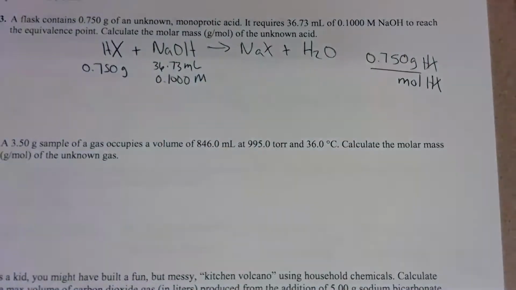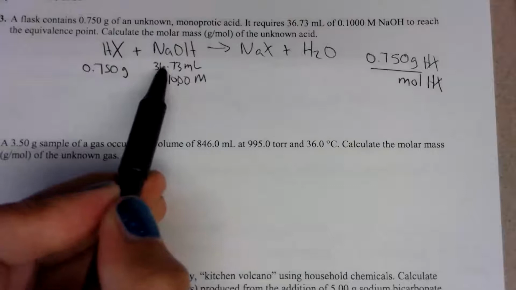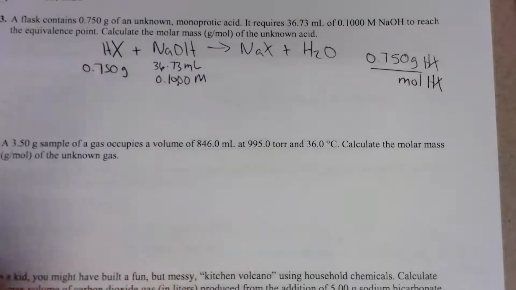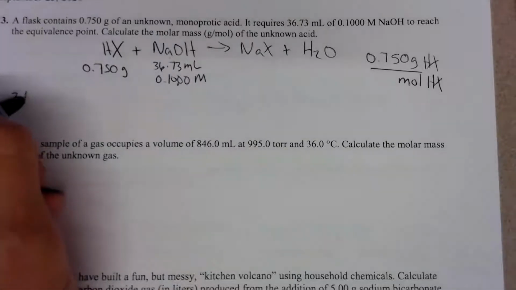So we need a way of finding moles. We have a balanced equation. We have a molarity and a volume for NaOH, which gives us moles of NaOH. And if we know the moles of NaOH, we can find the moles of the acid. So let's work through that.